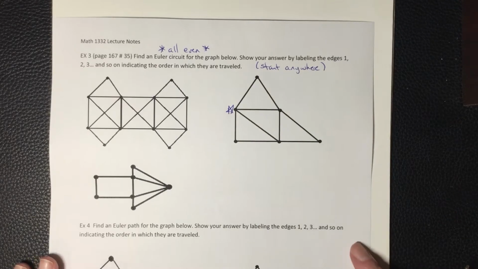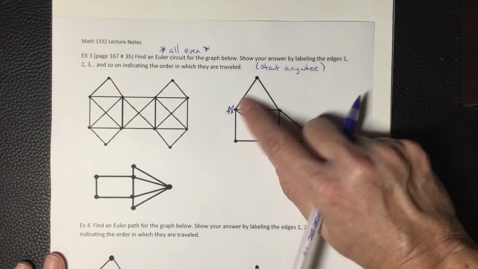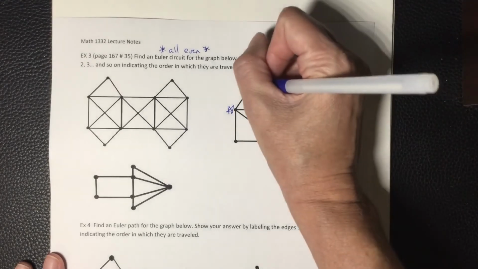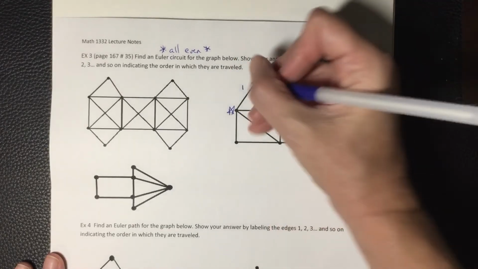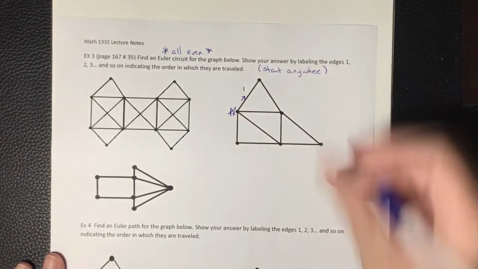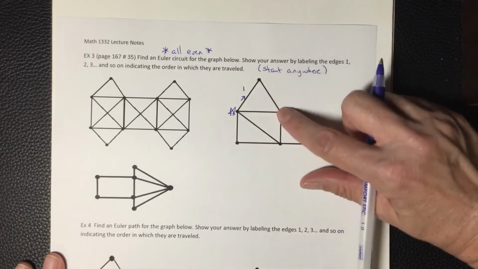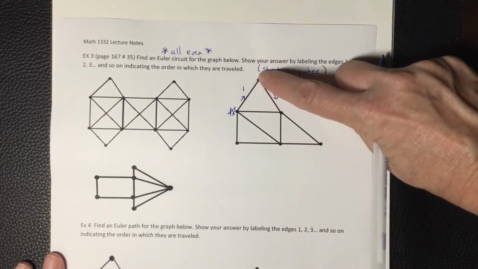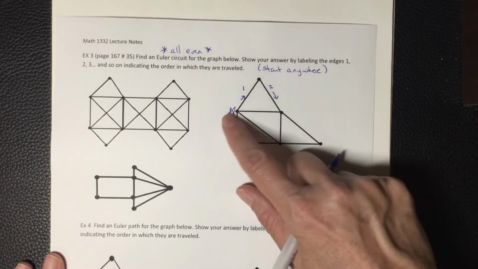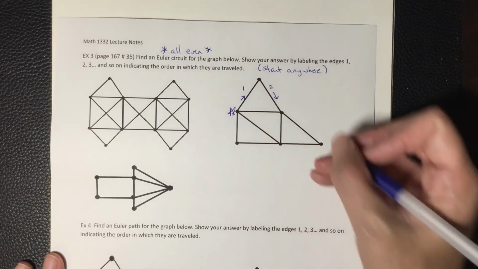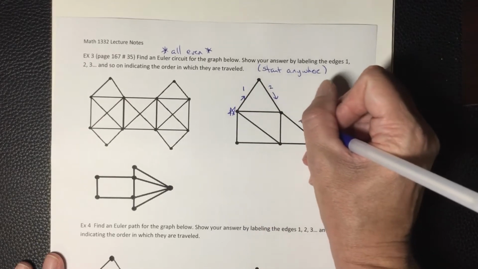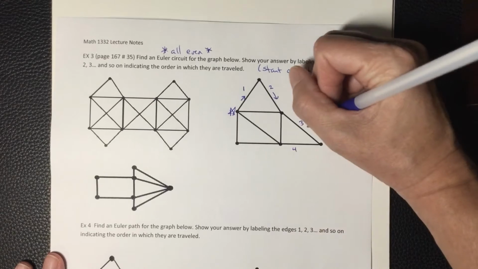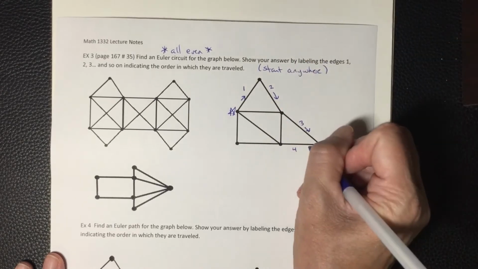Since we don't have any letters, I'm just going to use numbers. I started by going this way, so I'm going to label that my first edge. If you want, you can even put a little arrow to indicate direction. So I'm going to go here, then I'm going to go back down. One of the reasons I started here is I can see these corners. It would be an easy place to strand myself, so I want to get those done first. Then I'm going to do 3 and 4: 3 this way, 4 back this way.